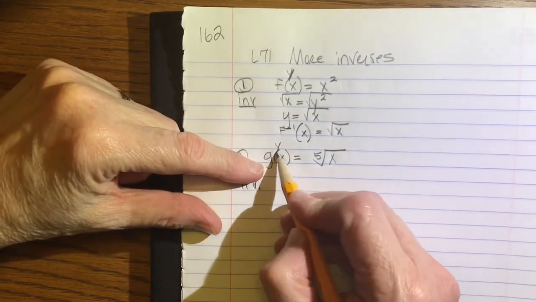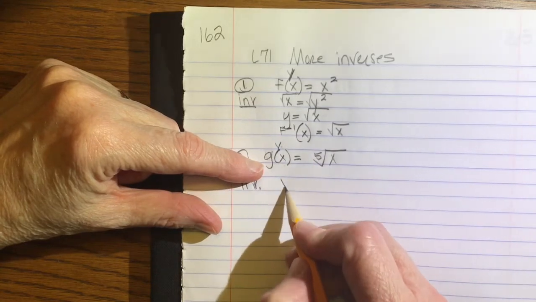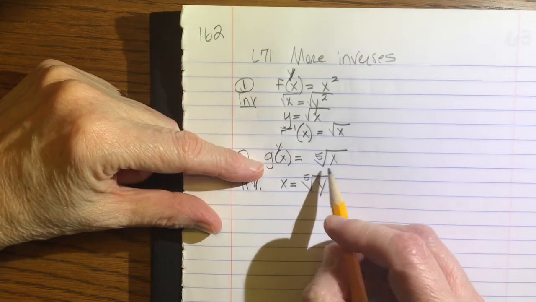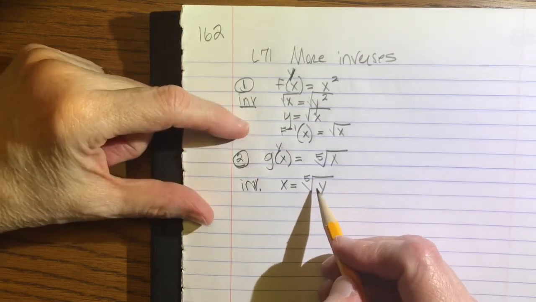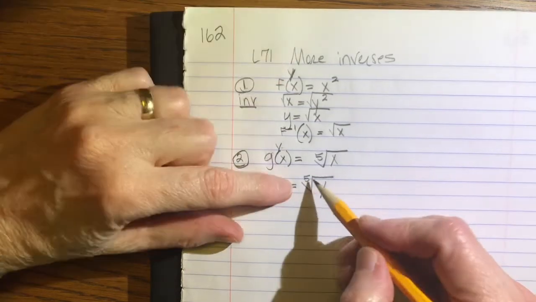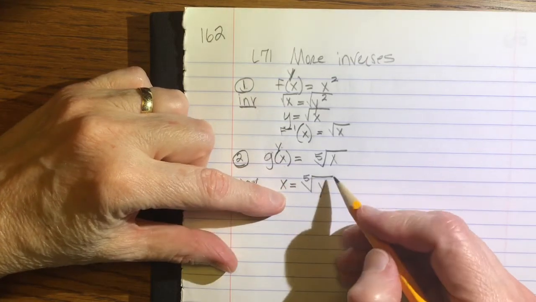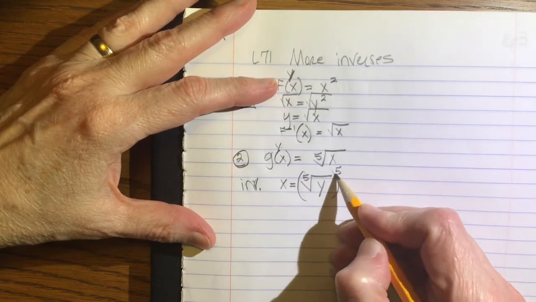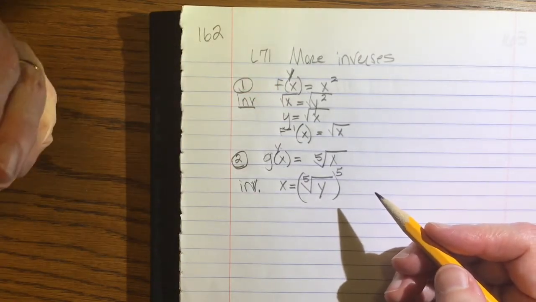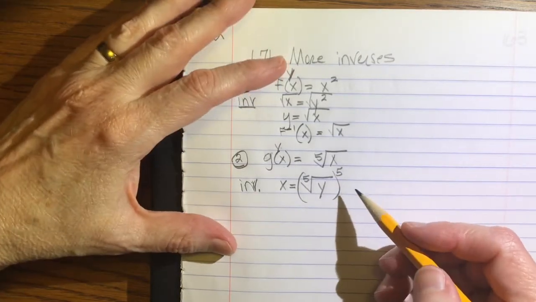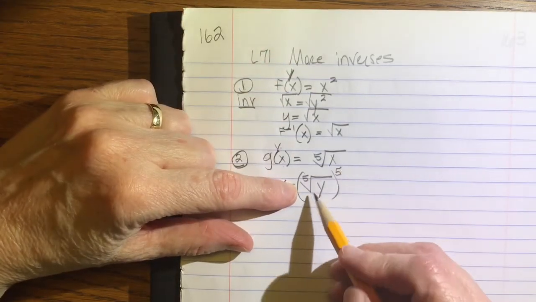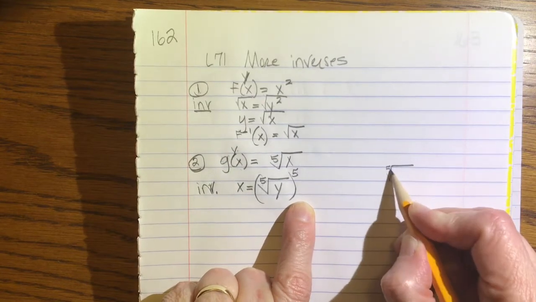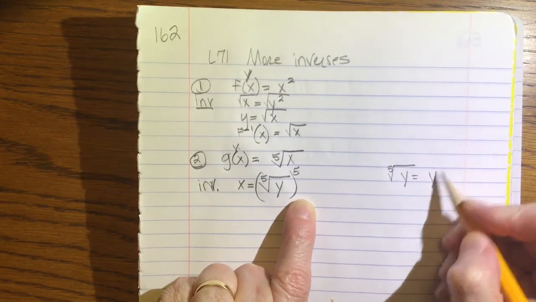this is my y. So we're going to switch the x and y. So we have x is equal to the fifth root of y. Now I need to get y by itself. Y equals. Well, to get rid of the fifth root, I need to raise it to the fifth power. Just like if you have a square root, you square it to get rid of the square root. So the fifth root of y, if you remember, is the same thing as y to the 1/5.